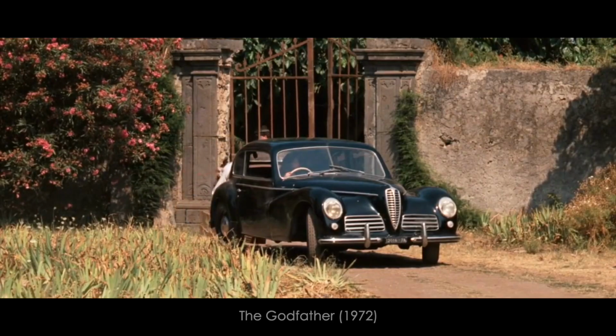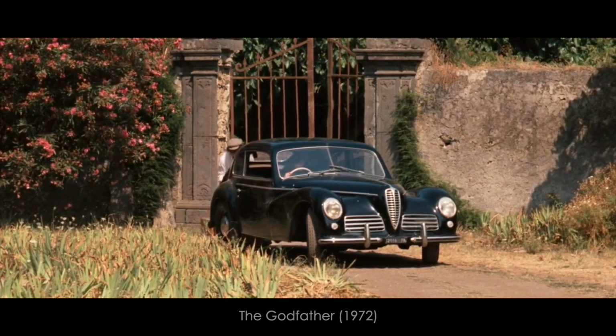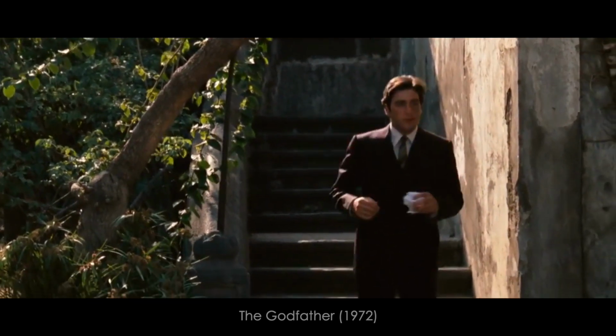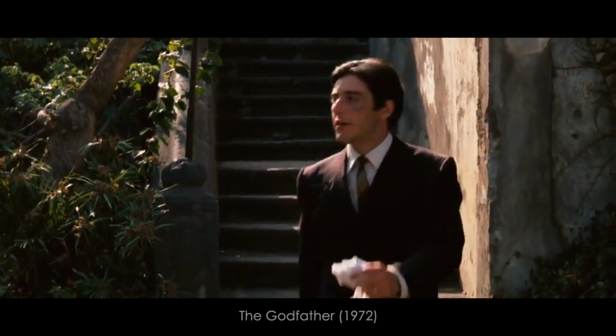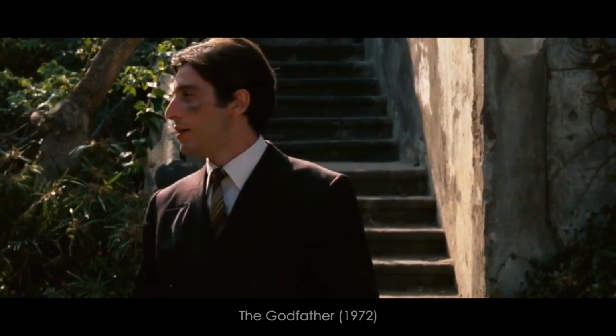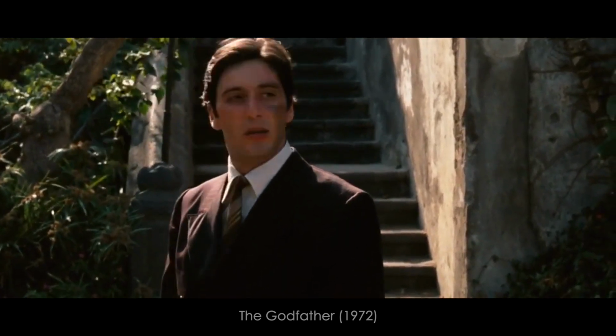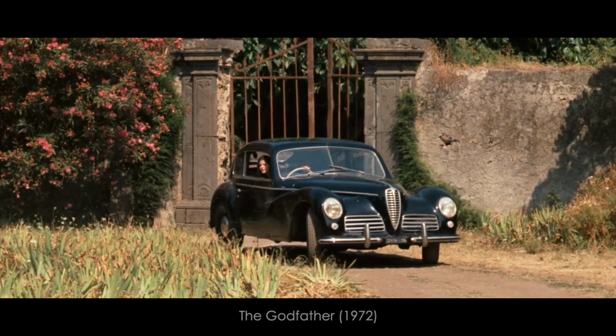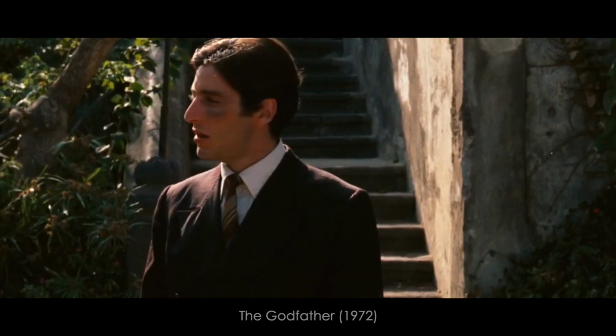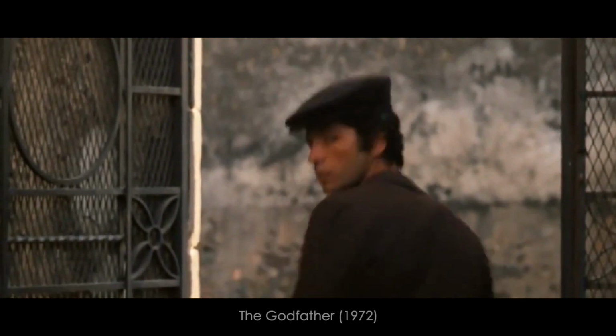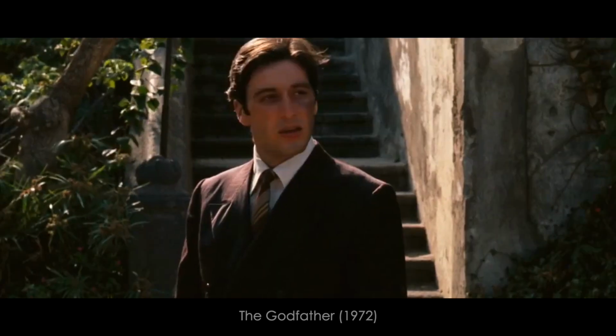Let's take a look at this example from The Godfather. We have Al Pacino walking down these stairs. We have this guy over to his right. We have the woman in the car over to his left. And all the camera's doing is cutting between Al Pacino in the middle, the guy on the right, and the girl in the car on the left.